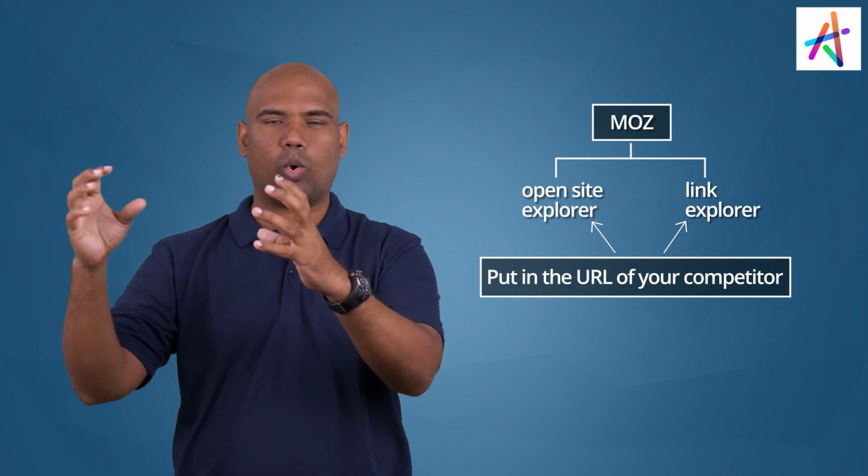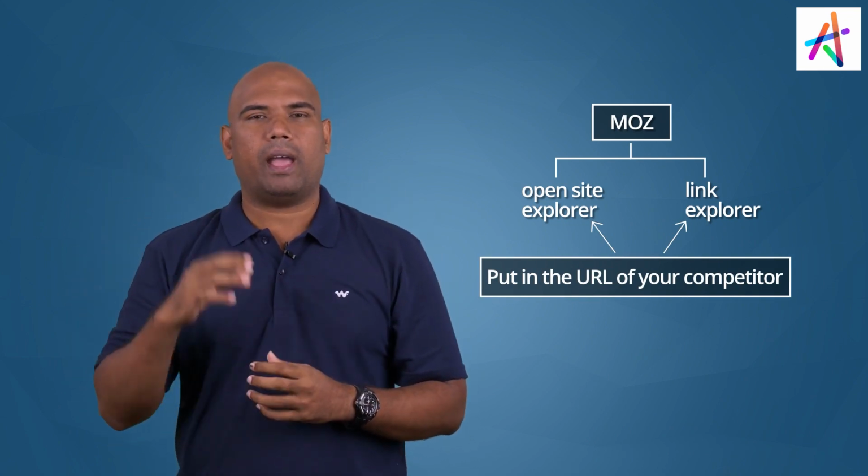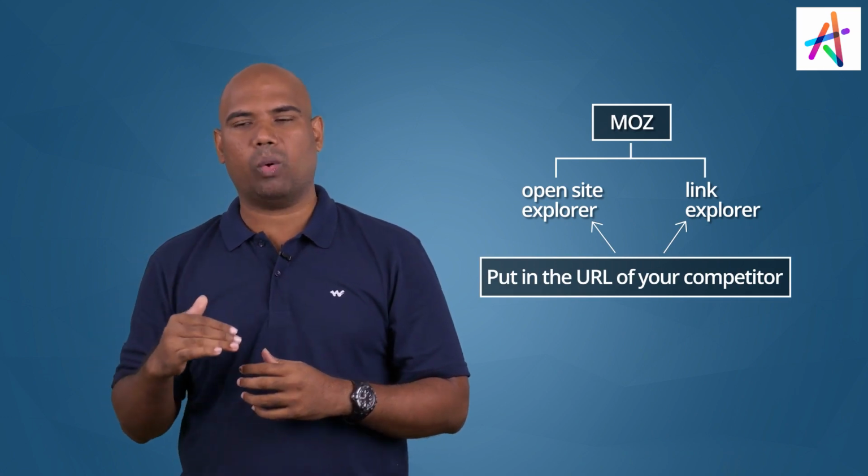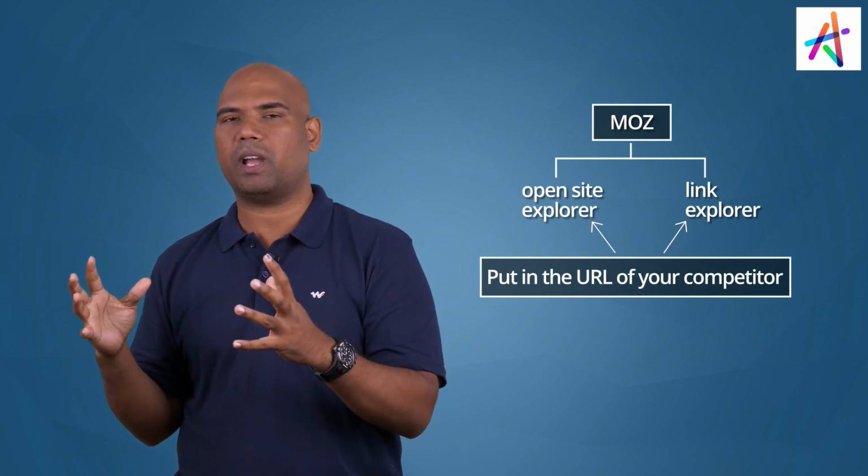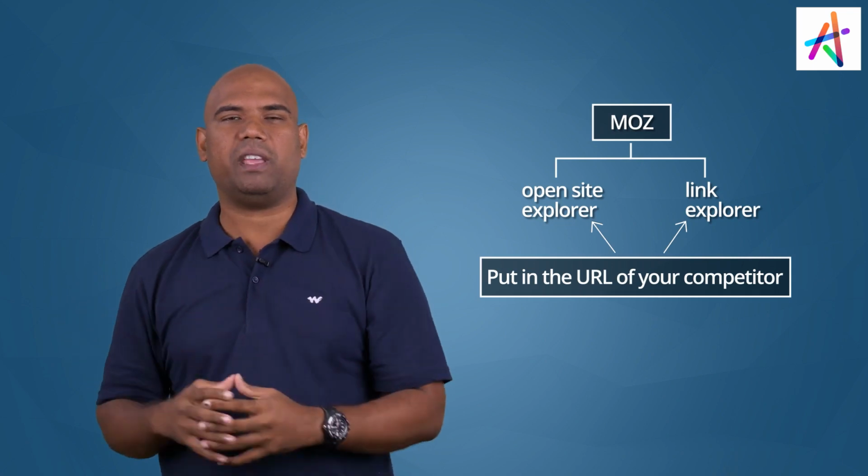I'm going to put their URL in there, and Moz will show me some of the websites from which website B has actually got the backlinks. Does that make sense? Just go to that tool, put in the URL, and see what results come up. Which websites have actually given the backlink? There you figure out it's website C.